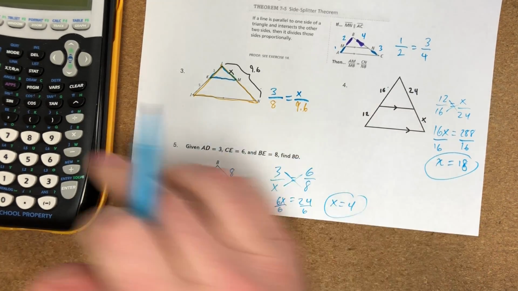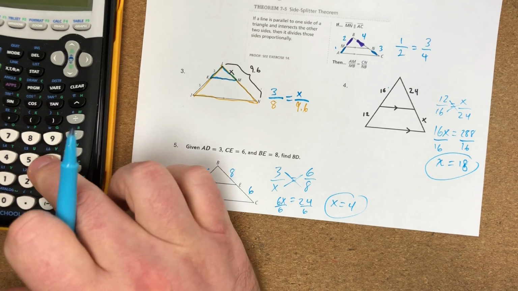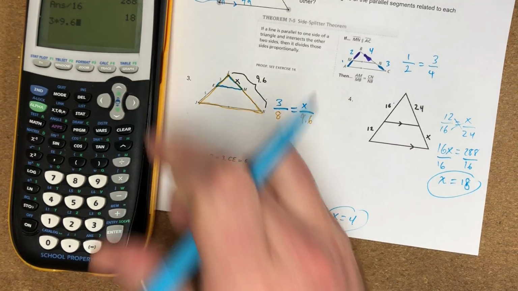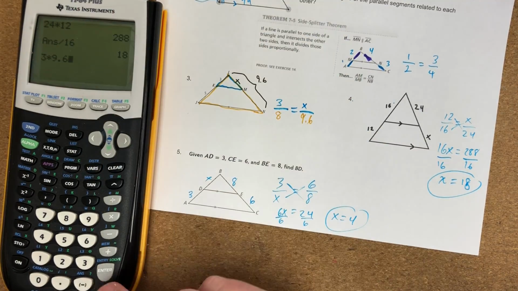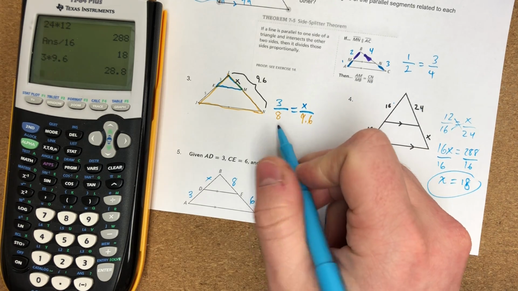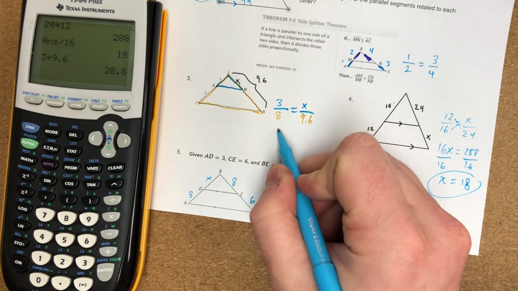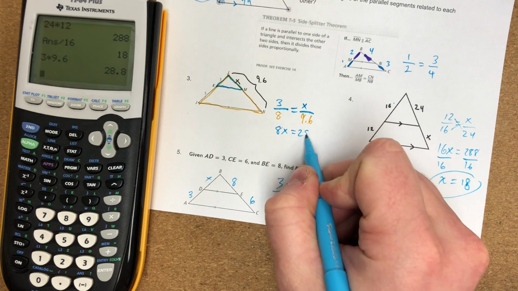So 3 times 9.6, everybody knows that one. Get it? I'm using my calculator saying everybody knows it. Haha, I'm so funny.